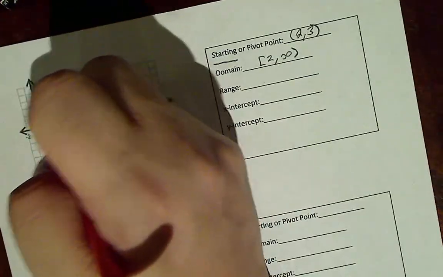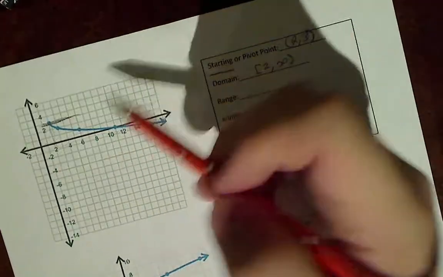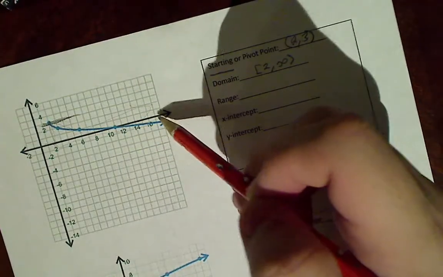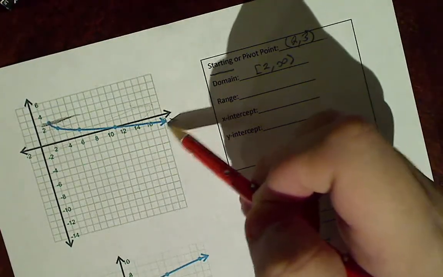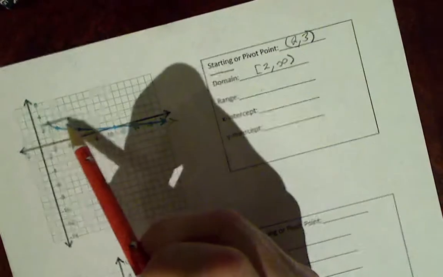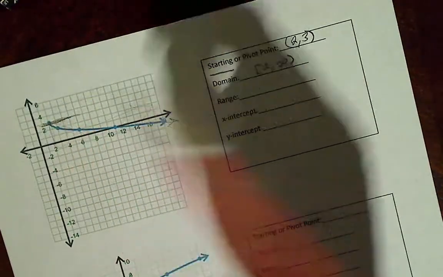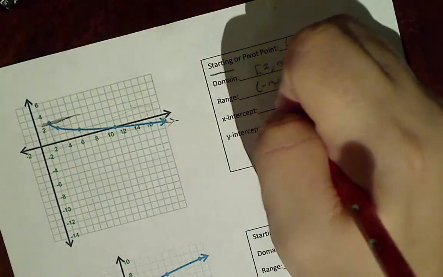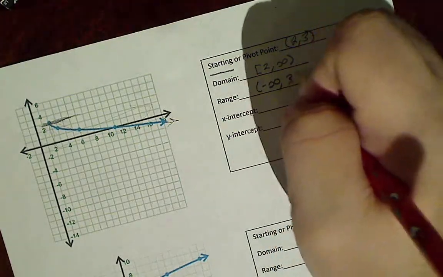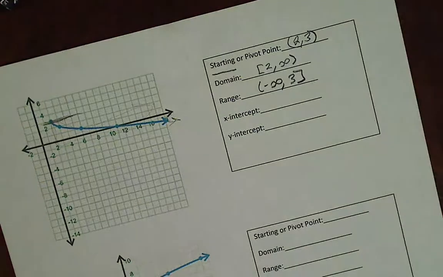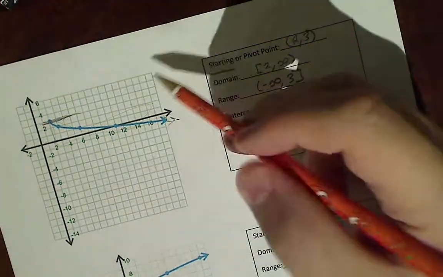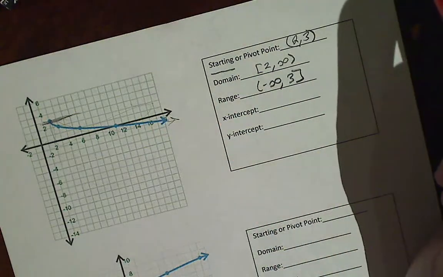My range, here's my pivot point again, which goes to 3. But the graph goes down. And since it goes down, it's going lower. And since it goes lower, that means my highest point is going to be 3. And so in this case, I need to reverse my range to where negative infinity is my lowest and 3 happens to be my highest, because I'm actually going down in terms of graphing.